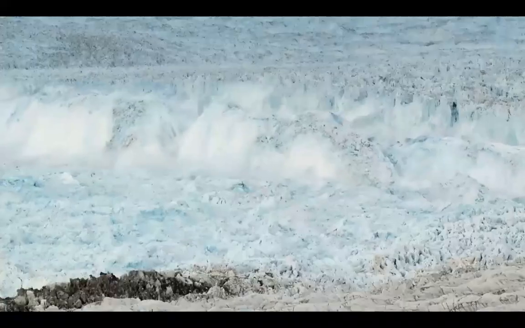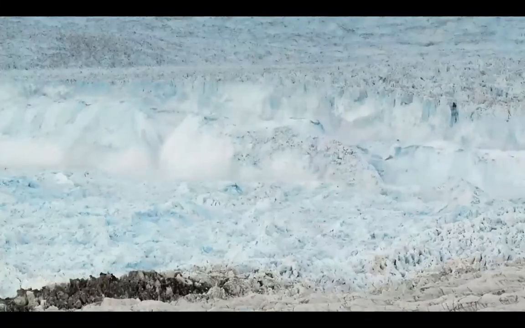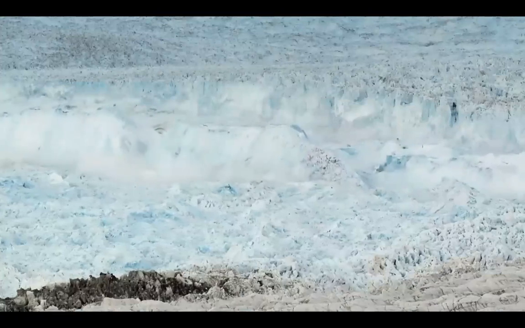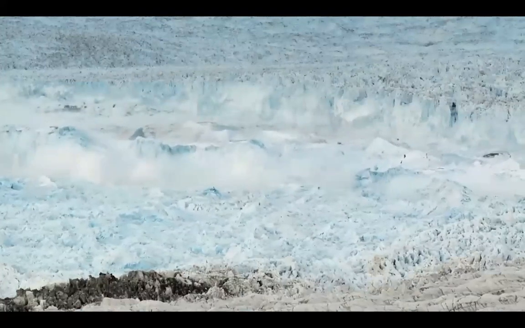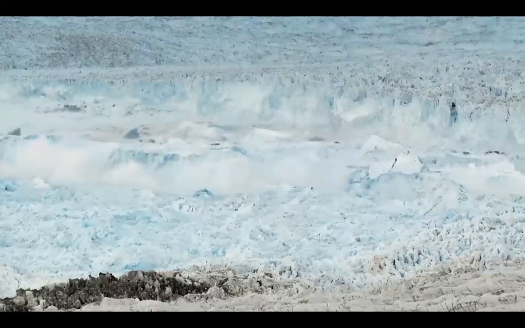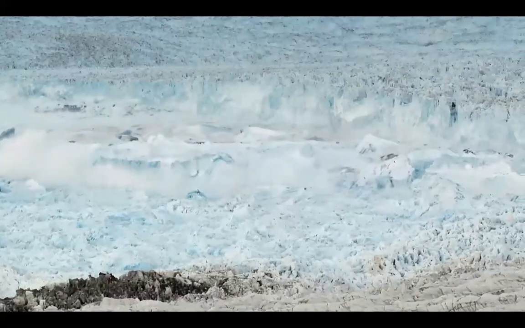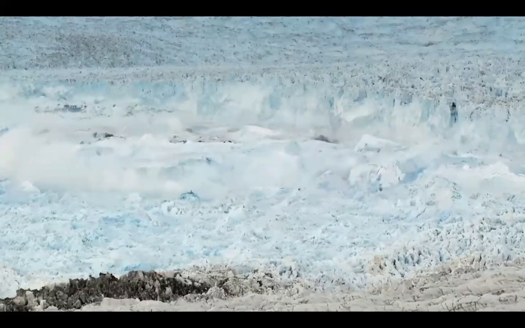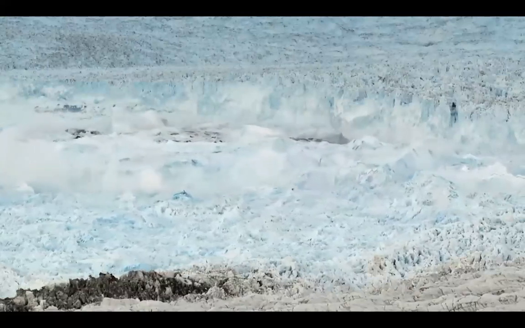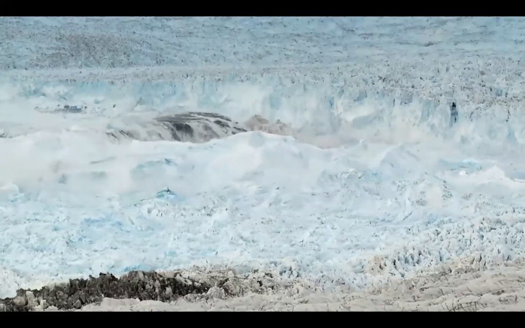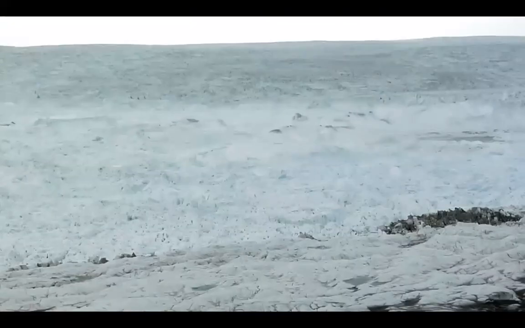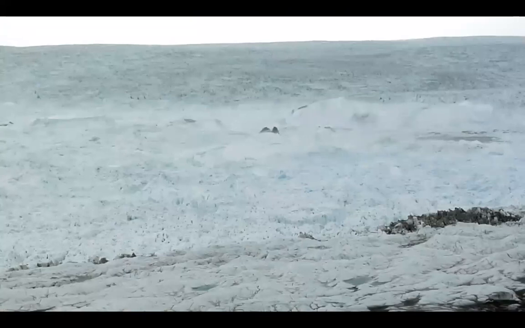And that is just thousands upon thousands of liters of water going into the ocean. So you can see why sea levels are rising when that much water gets put into the ocean.